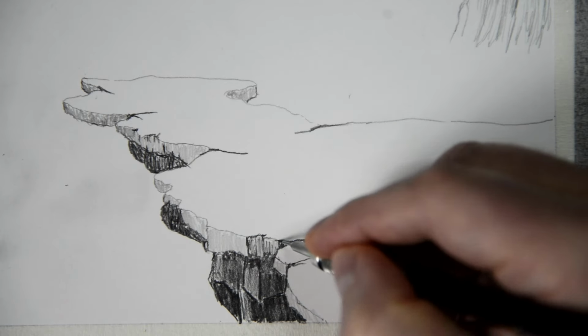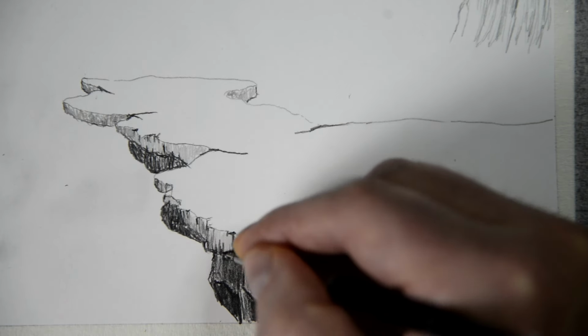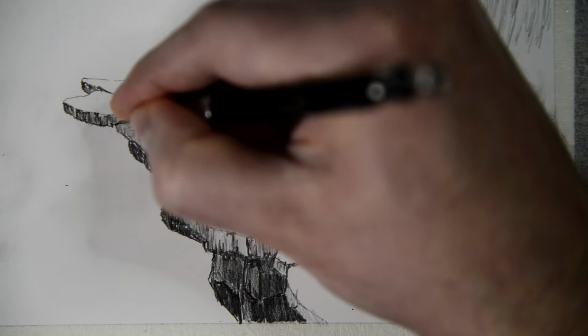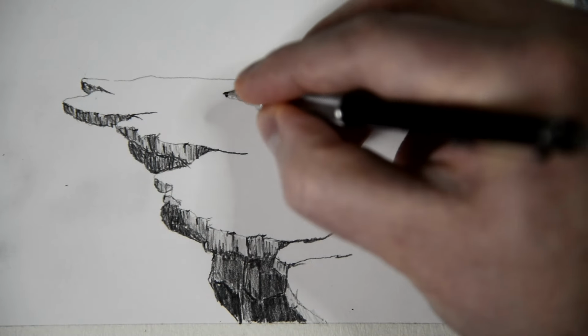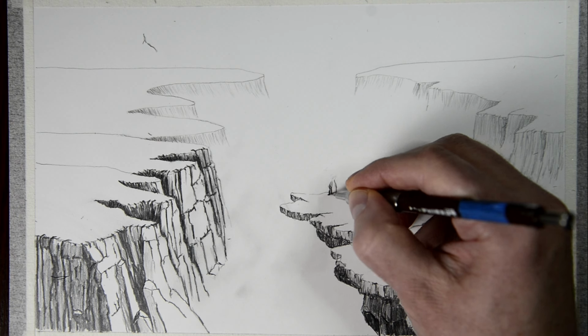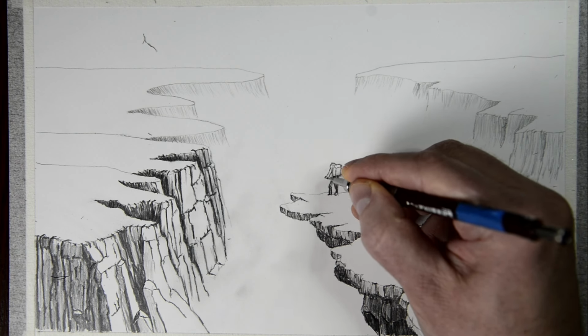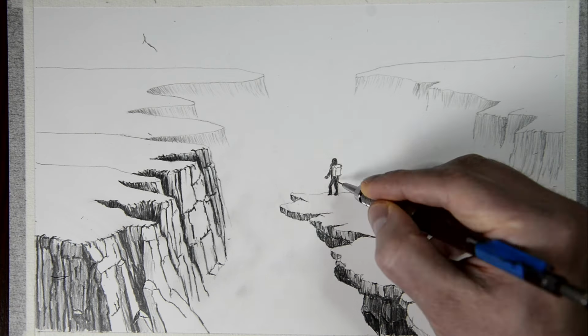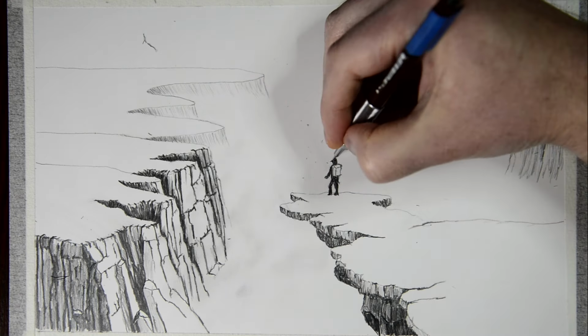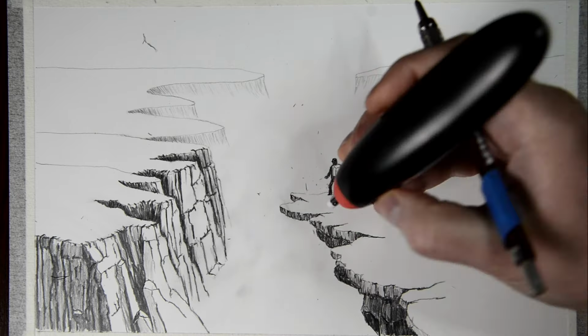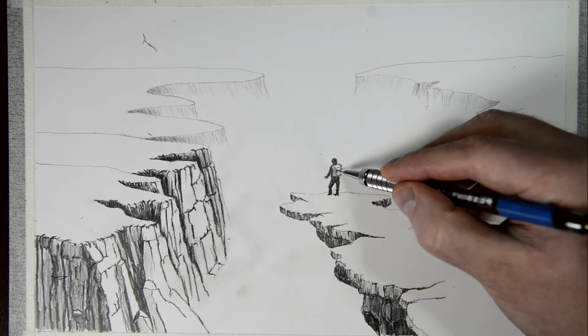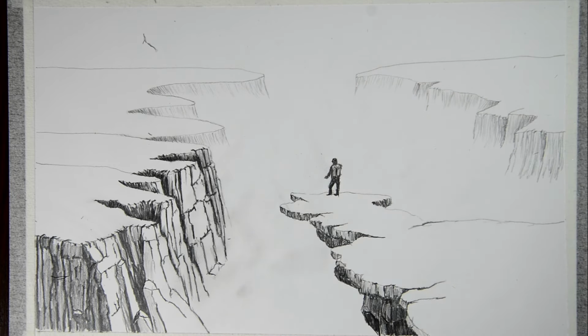Now with my 2B mechanical pencil, I'm going to add some fine details to my rocks to give them a more organic texture and feel. Okay, now at the end of our ledge here, let's put a little backpacking human overlooking our canyon. I'm not going to fill in the top of our cliffs here, but if you want to draw trees, grass, or rocks, etc., check out my playlist, Techniques to Draw Any Landscape, linked down in the description.